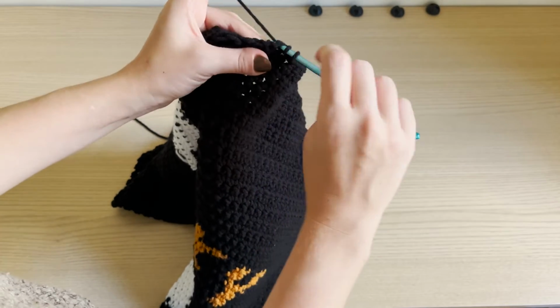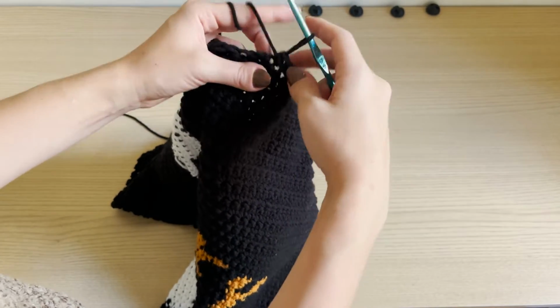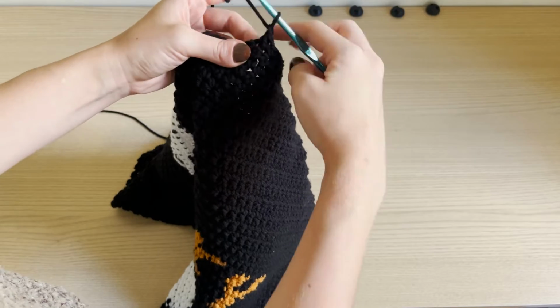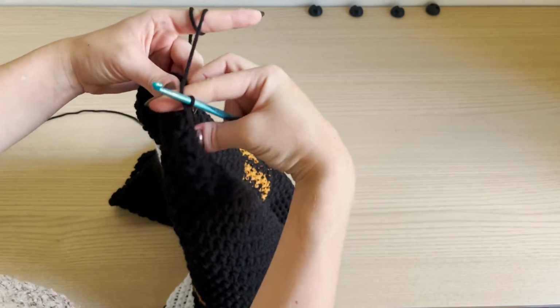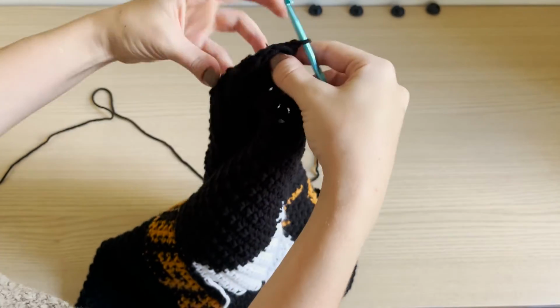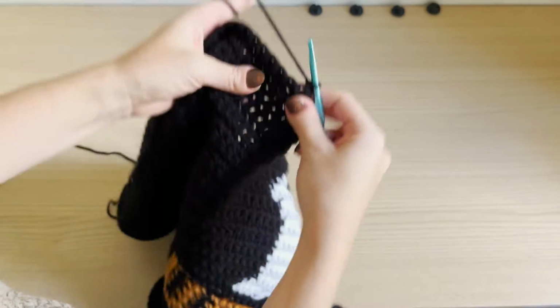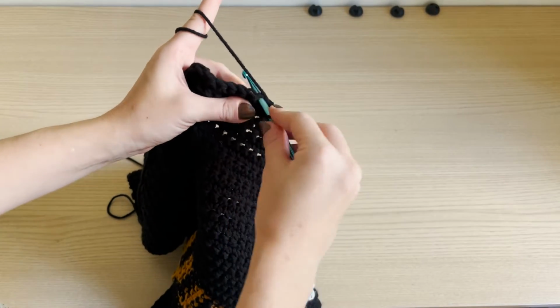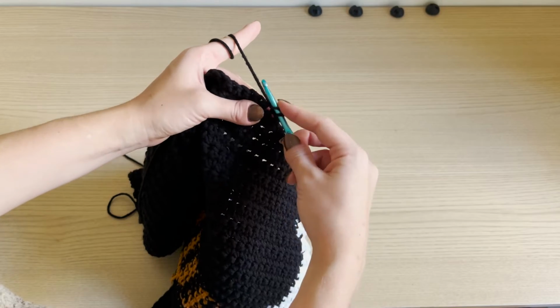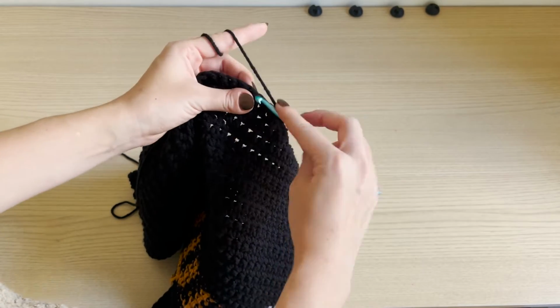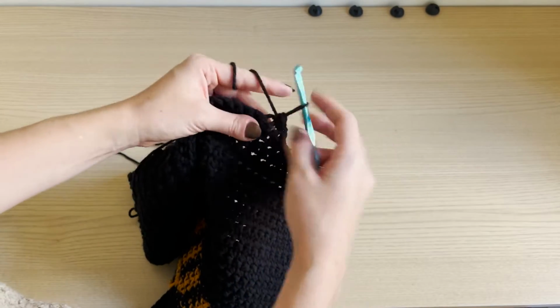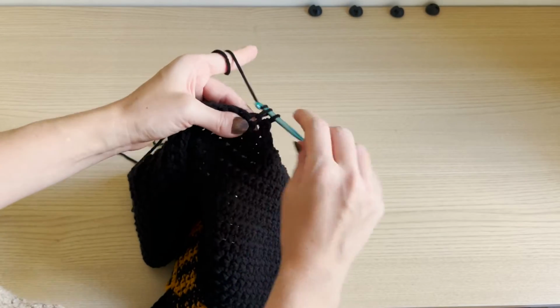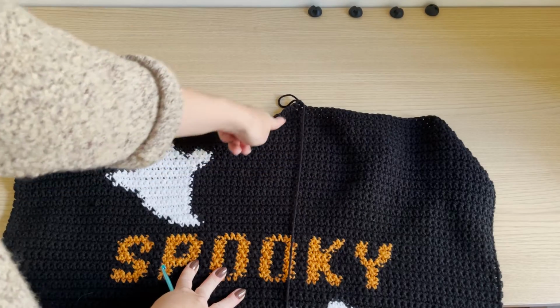But to decrease, I'm just pulling up a loop, moving to the next stitch, pulling up another loop, and then pulling through all 3 loops. And then chain 1, turn the work. On the way back, I'm skipping over the first stitch of the row and placing the first crochet of that row into the second stitch, and then continuing across the row as per normal.